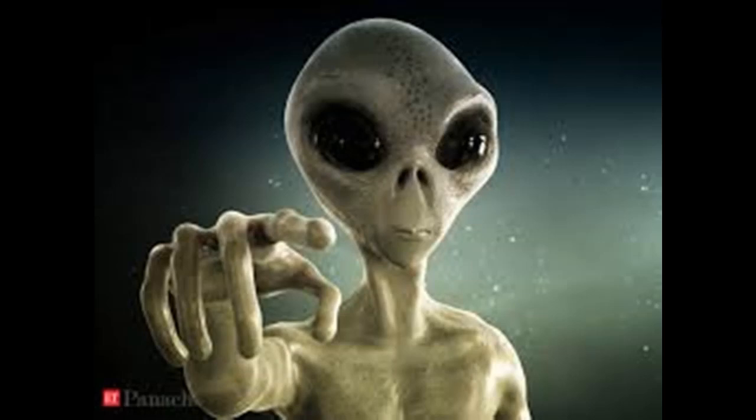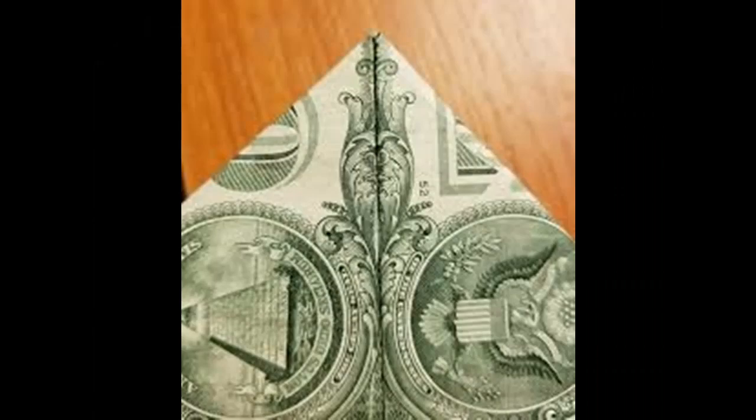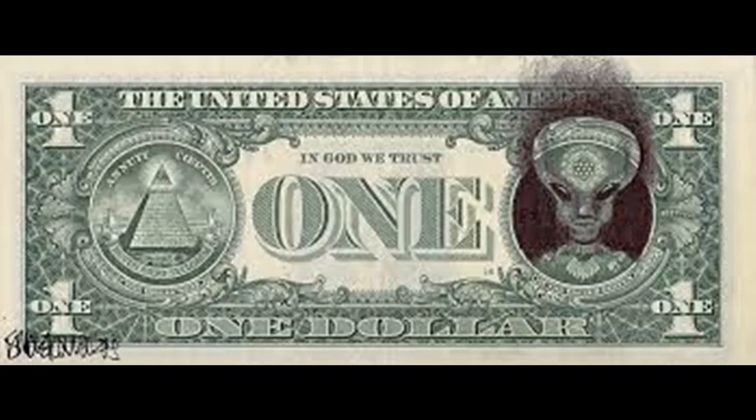Now, going back to the dollar bill, if you twist the dollar bill in different ways, you will see a lot of hidden subliminal messages. You will see an alien hanging, you will see horns, you will see snakes, you will see the hidden owl. There is a lot you can see on the dollar bill. You will see the face of Cleo, you will see pyramids, and you will see the all-seeing eye.